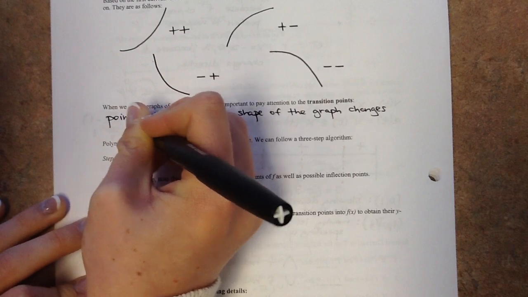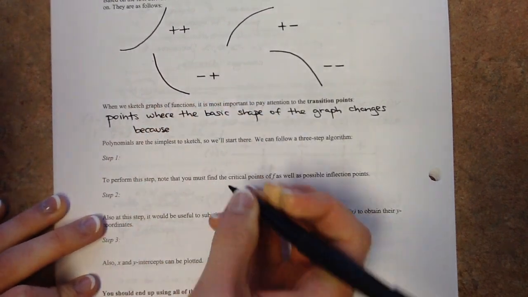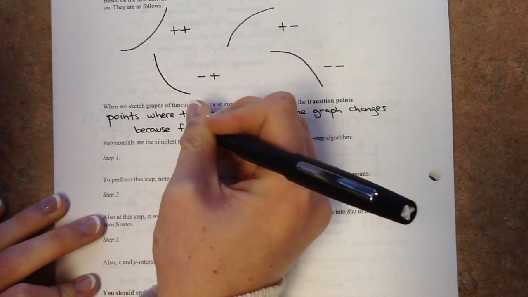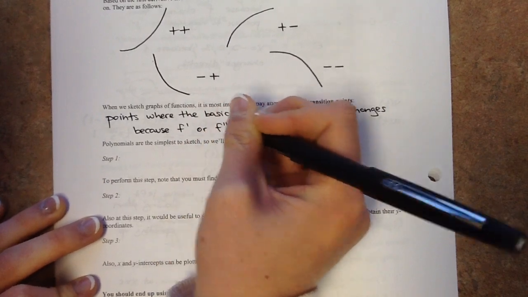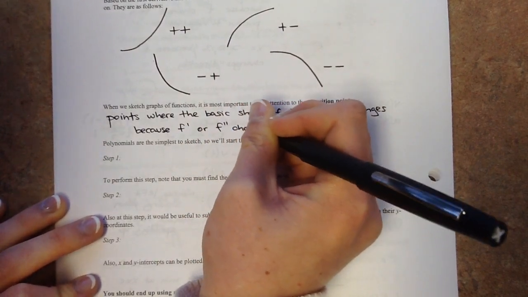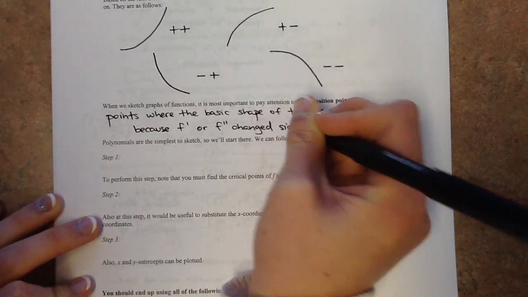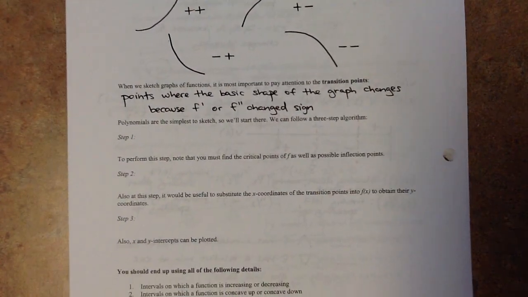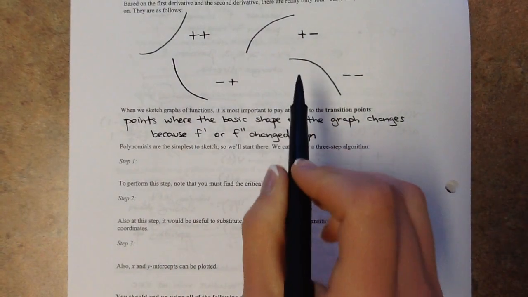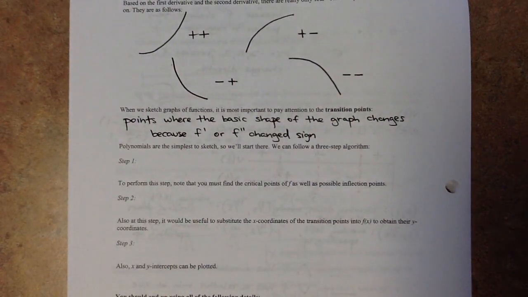Because f prime or f double prime changed. Let's say changed sign, just to be super specific. Okay, so if f prime changed sign, your basic shape is going to change. If f double prime changed sign, your basic shape is going to change. They could both change. So at any point where either one of them changes sign, we're going to have what we call a transition point, and at that point, the basic shape of the graph will change.